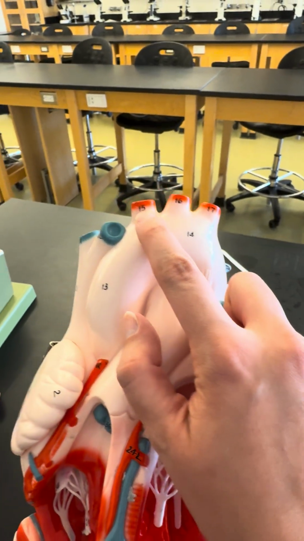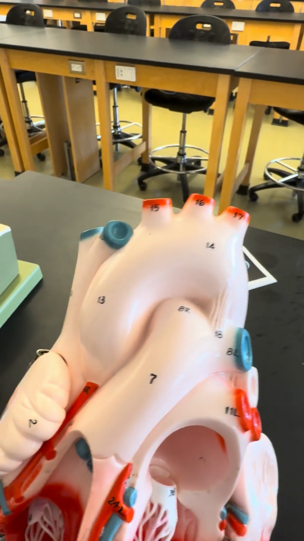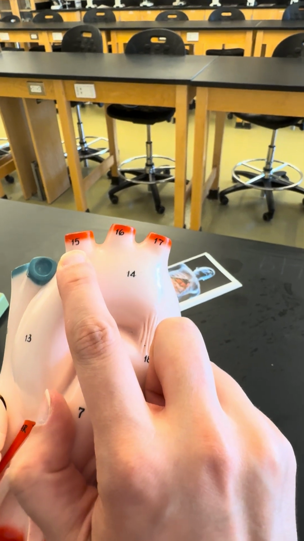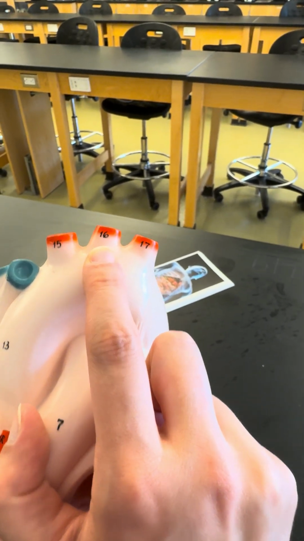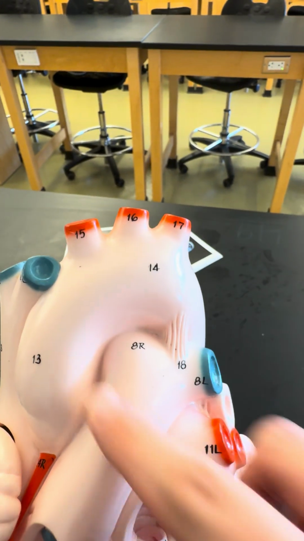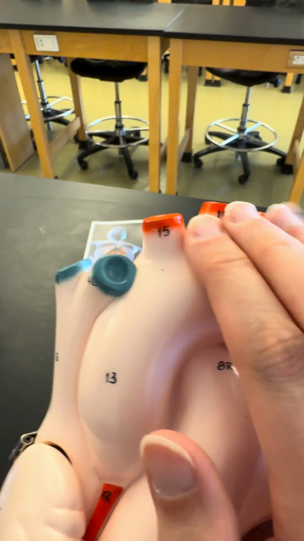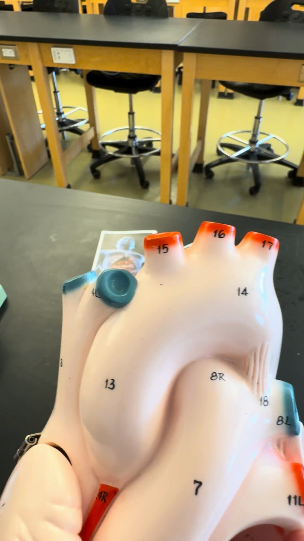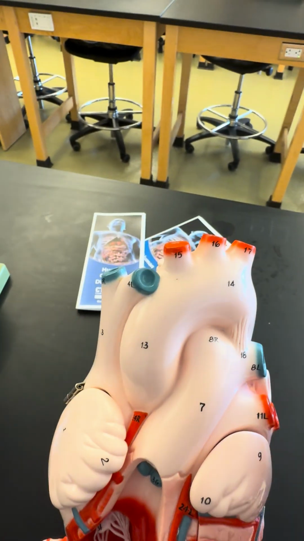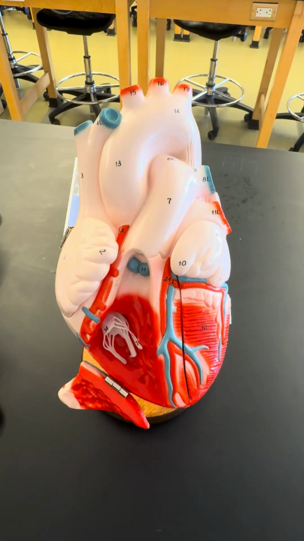Blood is pumped through the descending aorta to the rest of the lower body below the diaphragm. Up here we have 15, our brachiocephalic artery, 16, our left common carotid artery, and 17, our subclavian artery. These pump blood to our arms, shoulders, neck, and head. We'll go over these in more detail when we get to blood vessels in the future. I think those are all the major structures you need to know in these two models.